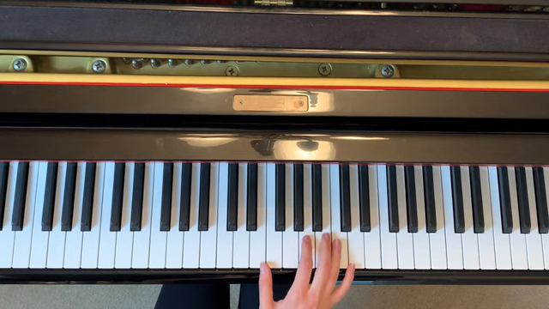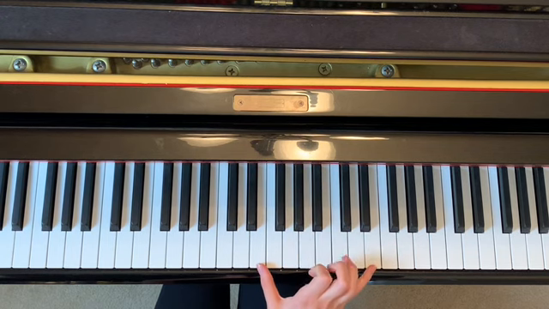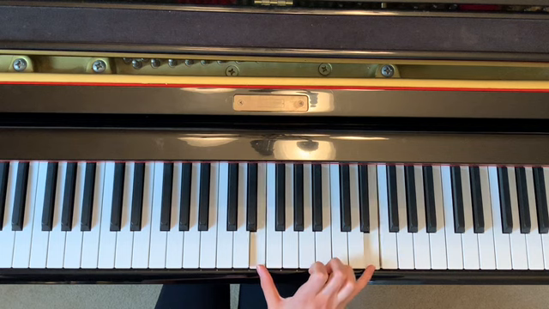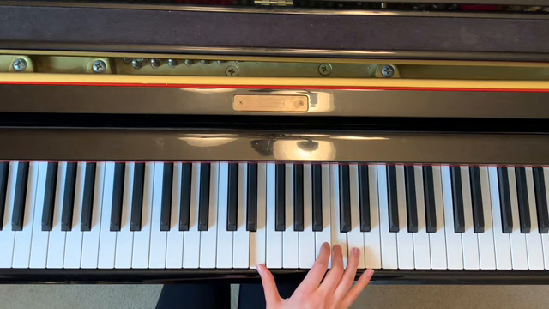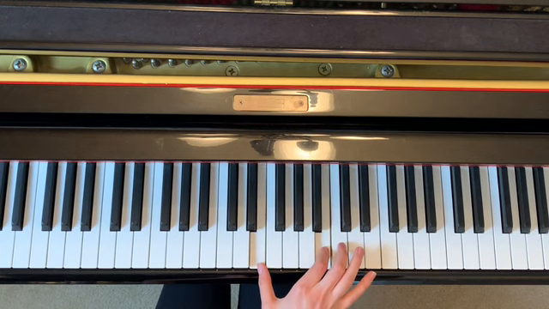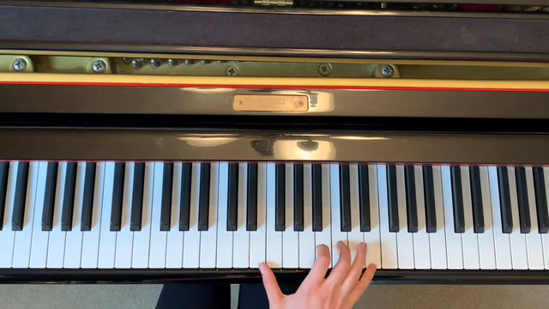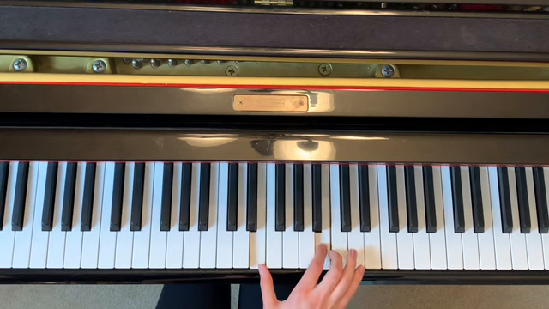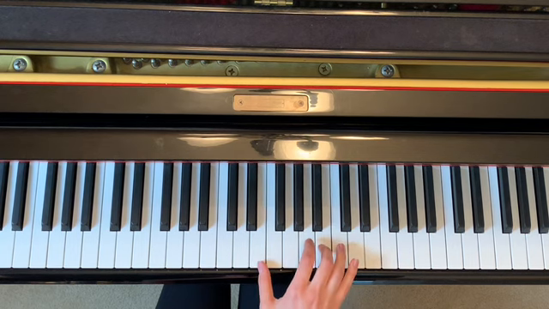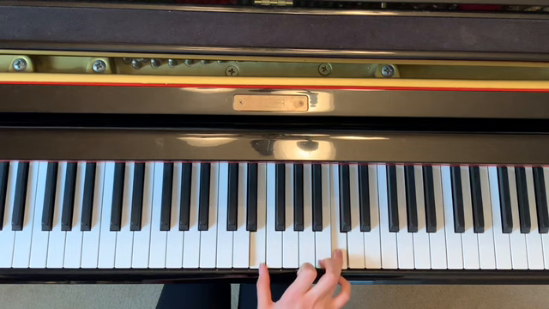You do your pointer finger on A, move up to E, C, down to B. And then you go A, E, C, B, A, B, C, back down to B.